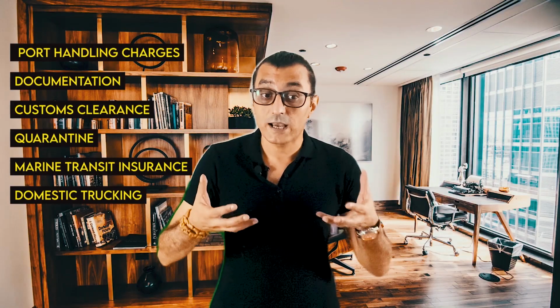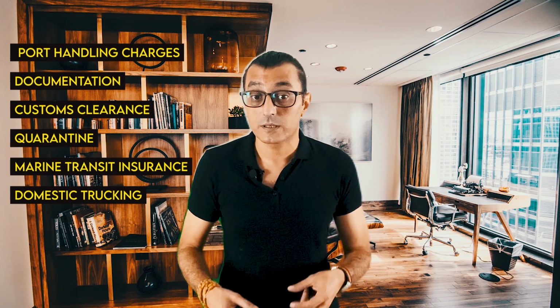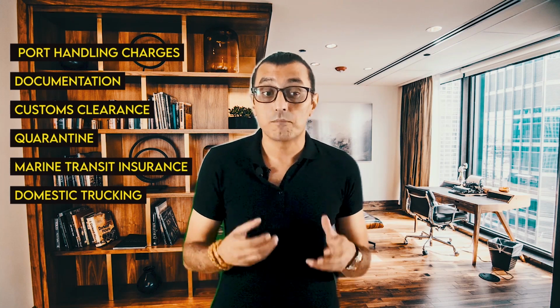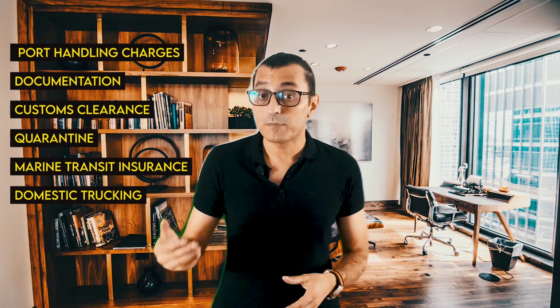Buying price: cost of product from your factory, cost of quality control inspections, and cost of lab tests for product compliance if relevant. Freight costs: remember that these rates will vary significantly depending on your shipment type and date. Local charges: port handling charges, documentation, customs clearance, quarantine, marine transit insurance, domestic trucking and more. Your freight forwarder and customs broker can give you estimates of these costs.